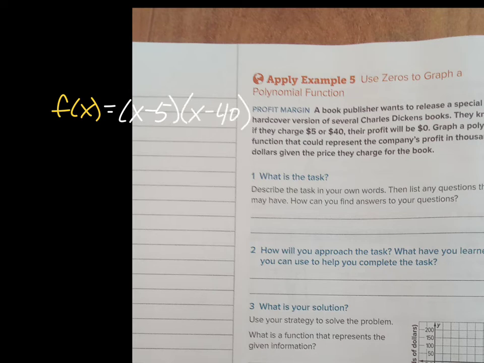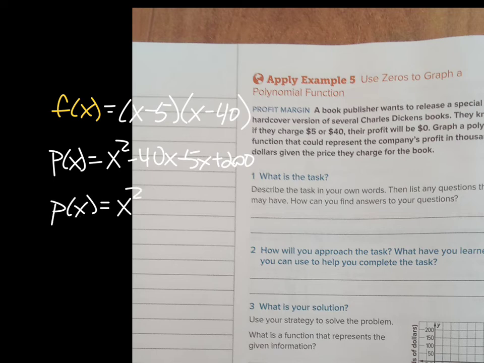Okay. So what should we do with that? All right, so then this profit function, I'll do P of X for profit. So X squared minus 40X minus 5X plus 200. So we're saying this profit function looks like this. All right, so put that in your graphing calculator.